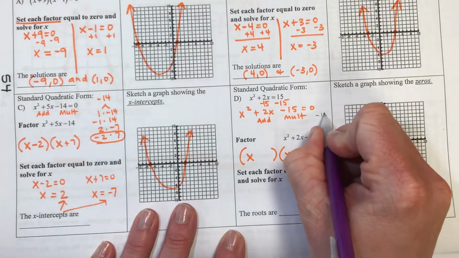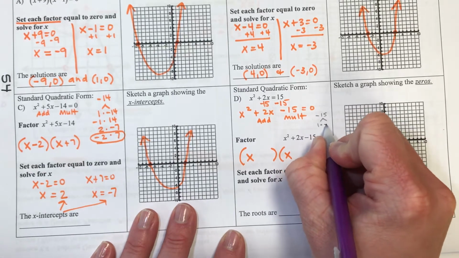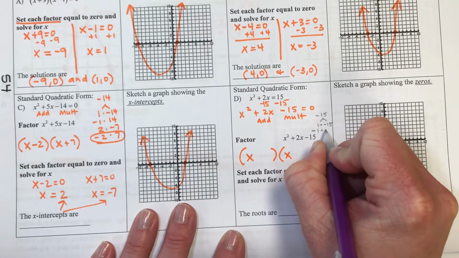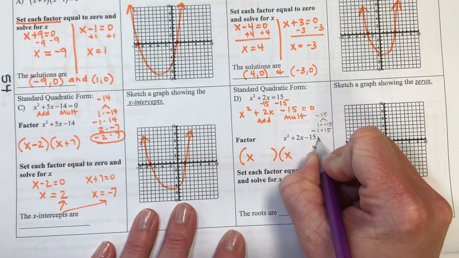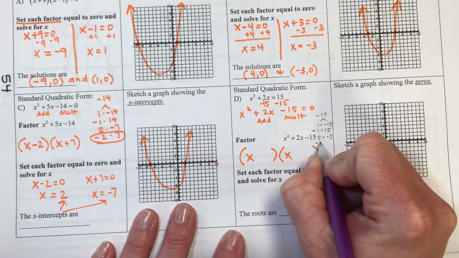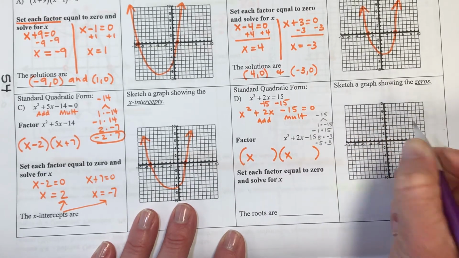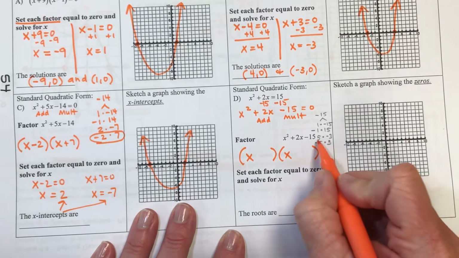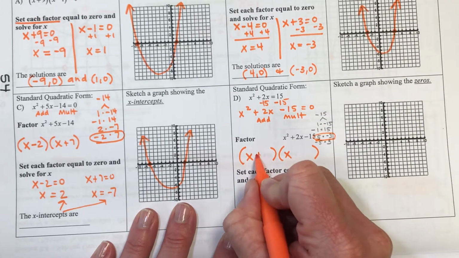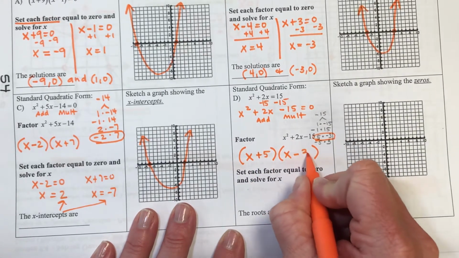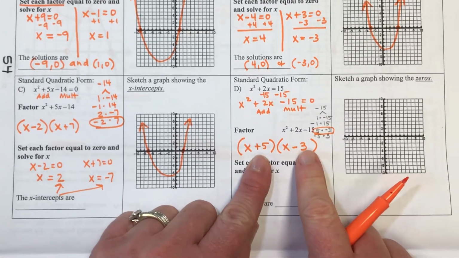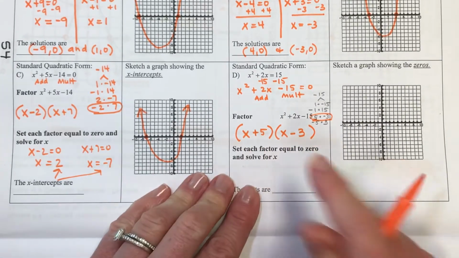And off to the side, we could do that real quick. 1 times -15. -1 times +15, 5 times -3, and -5 times 3. And the pair that will equal +2 when we add will be a +5 and a -3 for our factors. And so set each factor equal to 0.